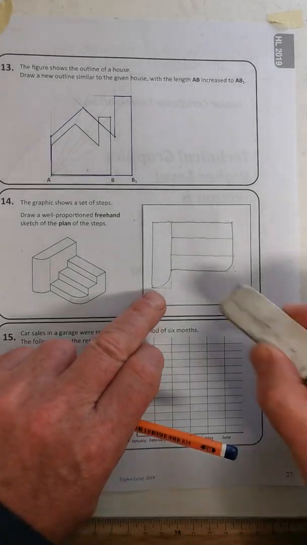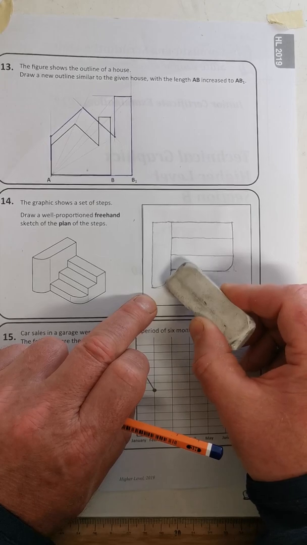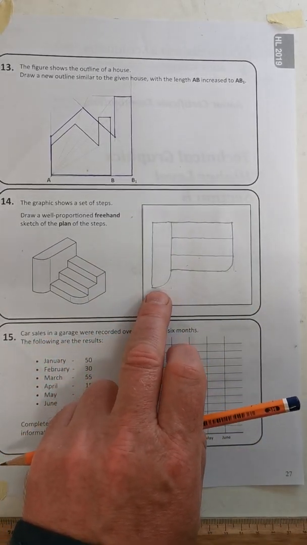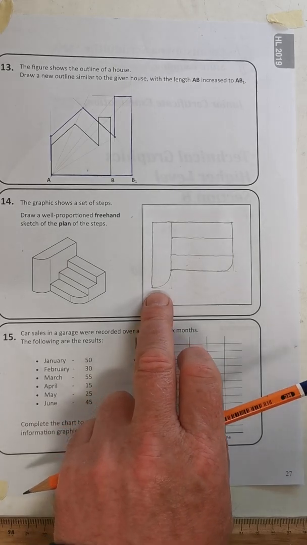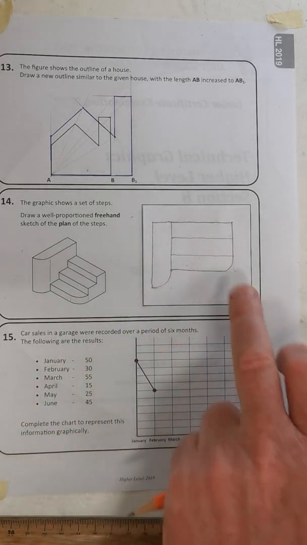And I could just lighten that off there a little bit, but don't try and get rid of the evidence that you created it, because that's a good way of doing it. Okay, so that's our well proportioned freehand sketch of a plan.